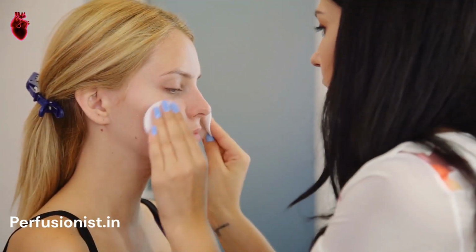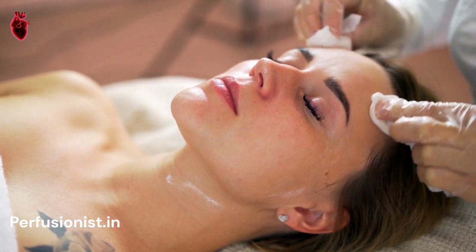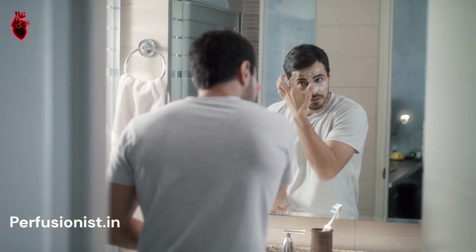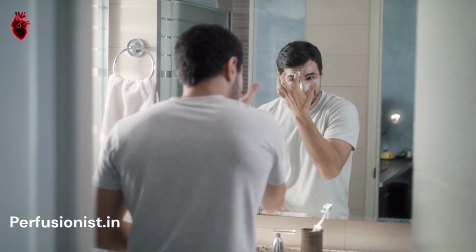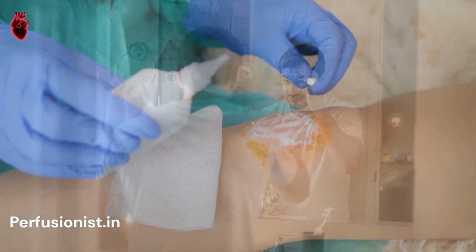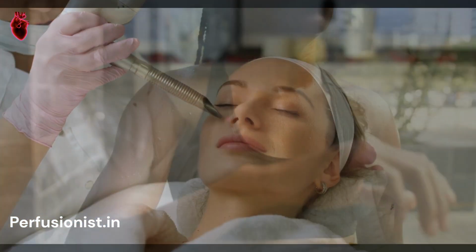The skin is the largest organ in the human body, and it performs a variety of important functions, including protection. The skin acts as a barrier between the external environment and the internal organs of the body, protecting them from physical, chemical, and biological damage.